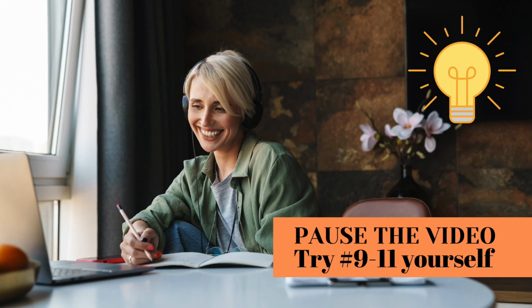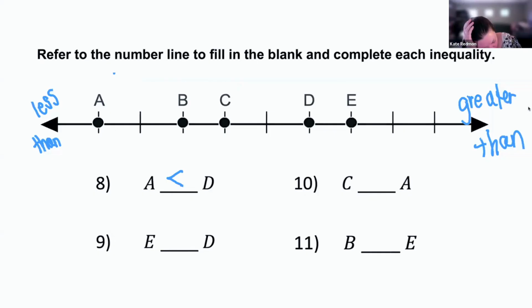I tried 8, now you try 9 through 11. Come back to check your work and do 12 with me. 9. E is in what relationship to D? We'll take a look. E is closer to the greater than arrow than D is. So E is greater than D. 10.